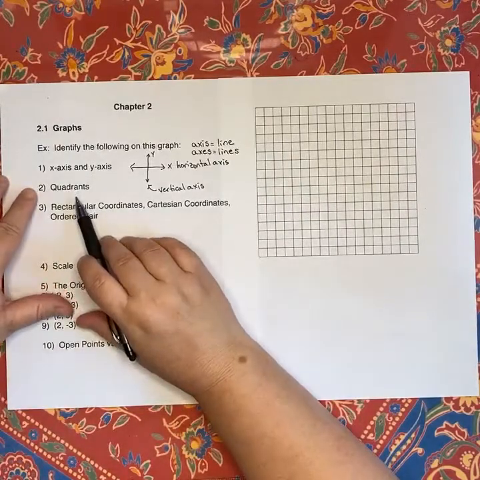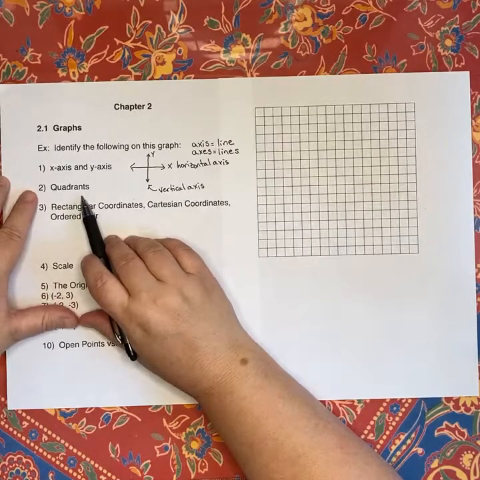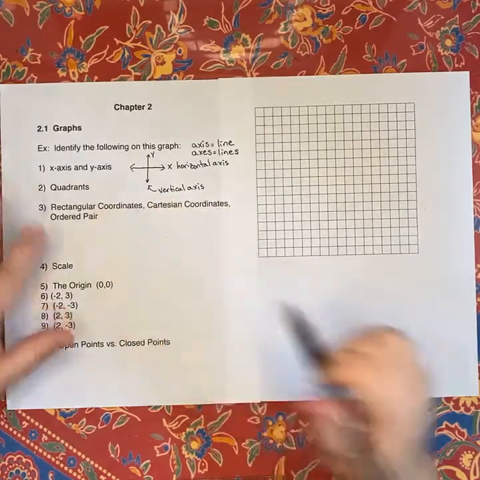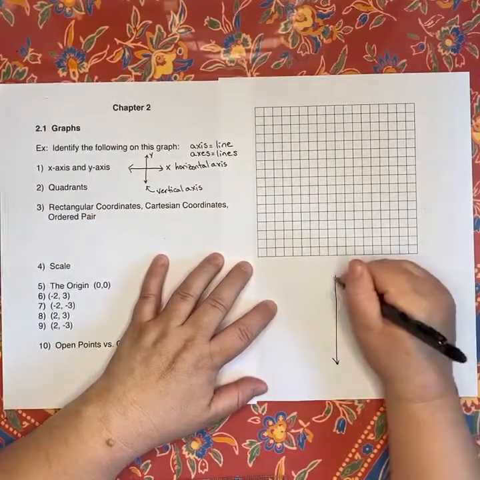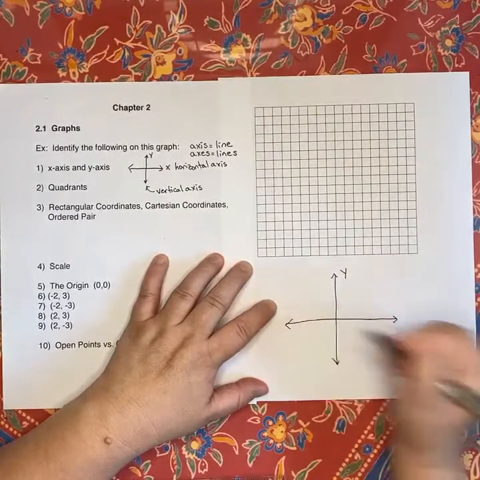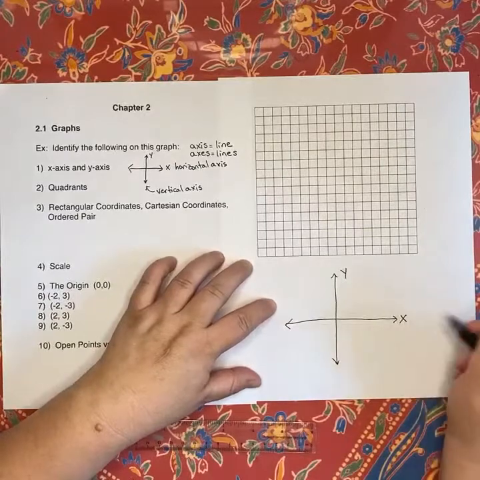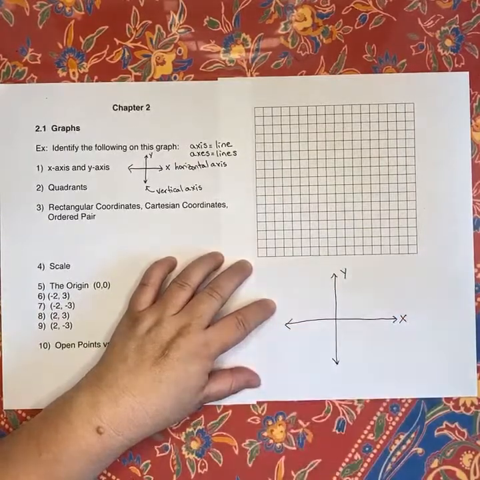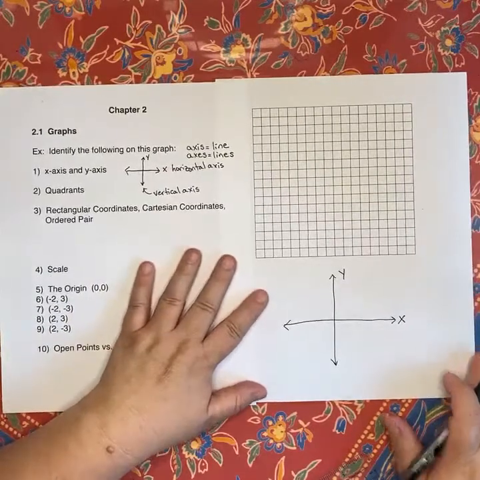We've got the quadrants. The quadrants are this idea that, I'm going to draw it again over here where I've got a little bit more space with my y-axis. Oh my goodness. There's a ruler right here and I'm just ignoring it. Oh, dangerous. Don't try this at home. Use a ruler. Remember, I'm a professional. I know what I'm doing.